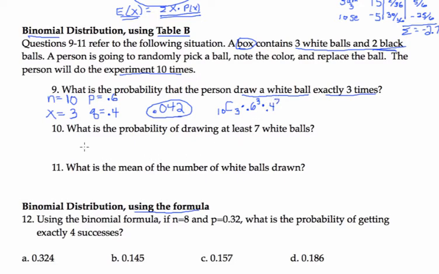Number 10, what is the probability of drawing at least 7 white balls? At least 7 means that it could be 7 or 8 or 9 or 10. So again, you're doing the experiment 10 times. Your X that you have to look up is all those, 7 or 8 or 9 or 10. P, again, probability of a white ball, 0.6. Q, the probability of not a white ball, 0.4.